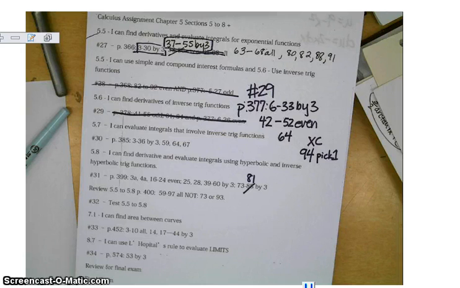Wrong page. Yeah, I was like, wow, I know how to do this. Just erase all of that.